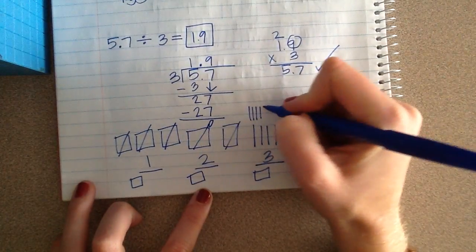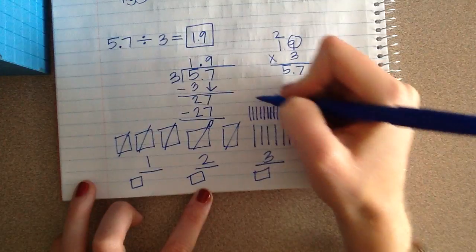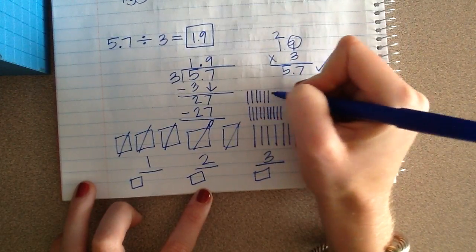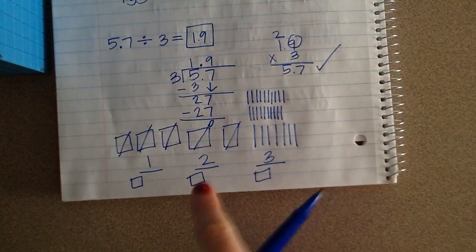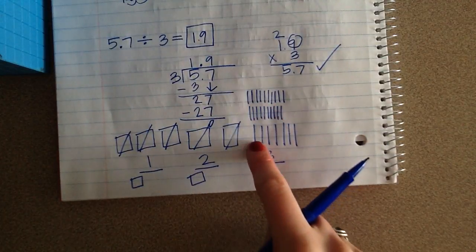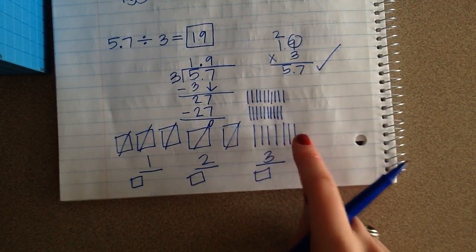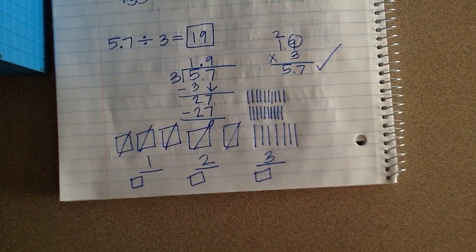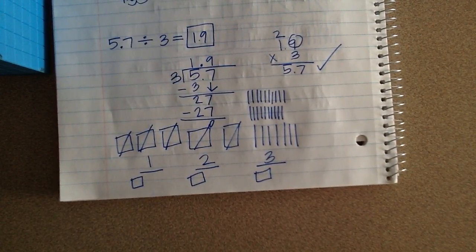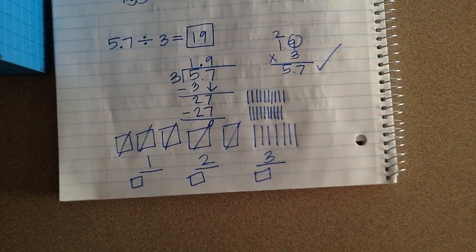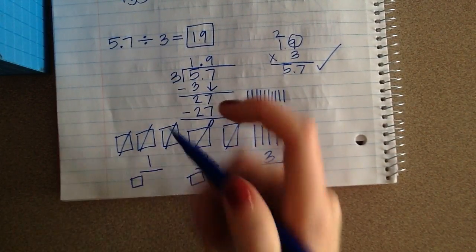1, 2, 3, 4, 5, 6, 7, 8, 9, 10. Now I have 10, 20, 21, 22, 23, 24, 25, 26, 27. I can pass 1 out at a time until I run out. Or I can say, what do I know about 27 and 3? 9. And then just go ahead and pass 9 out. And then you get 1.